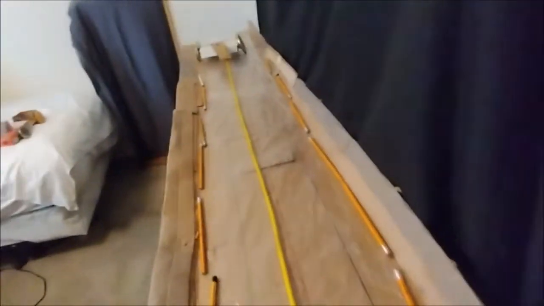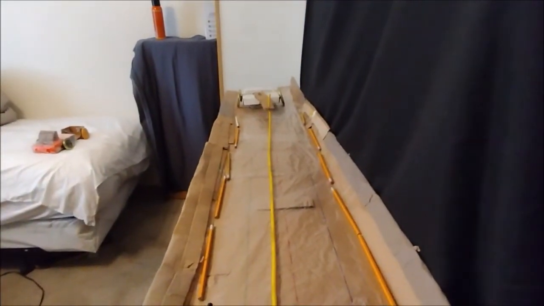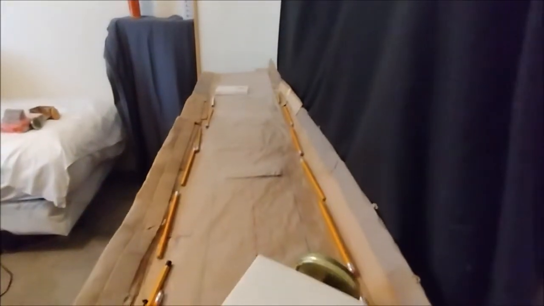We are going to try this vehicle alone, pulling it with a cable to see if it can make it to the end. We will let it go. Yes, it did make it.